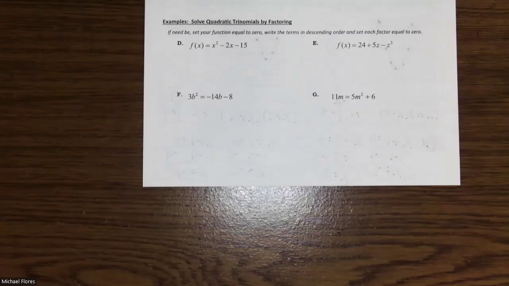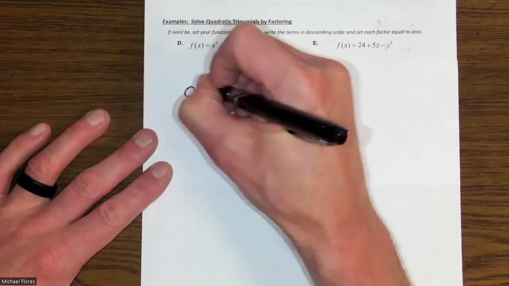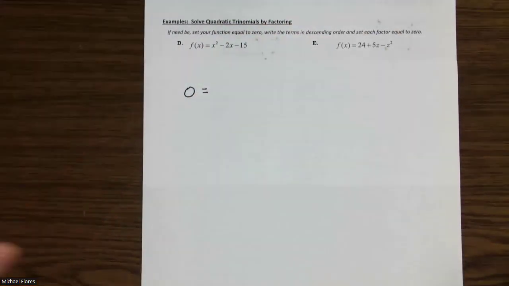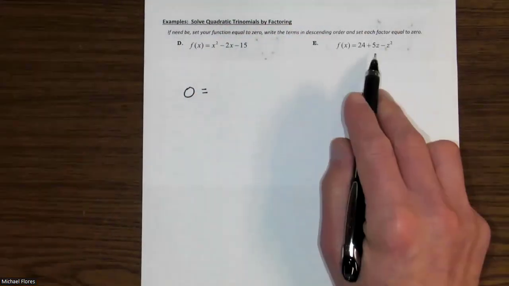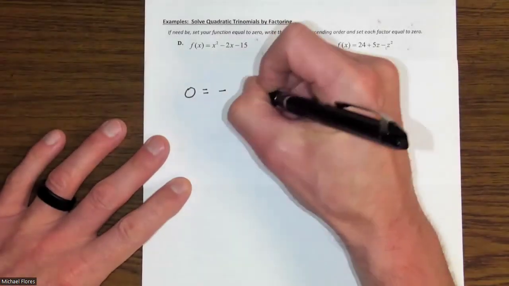Example E. Well, there's a problem with example E. First of all, it's not set equal to 0. Let's fix that. You're not going to trick us, E. And then, oh, look at this. It's not in the right order. We've got to put this in the correct order.